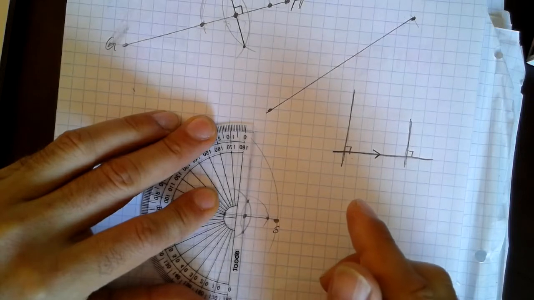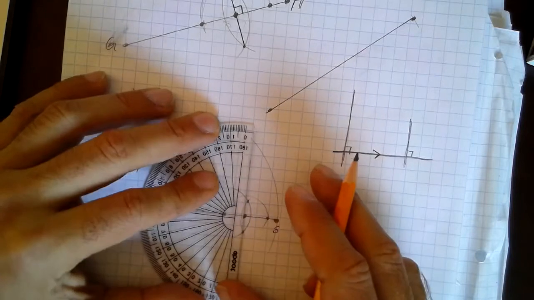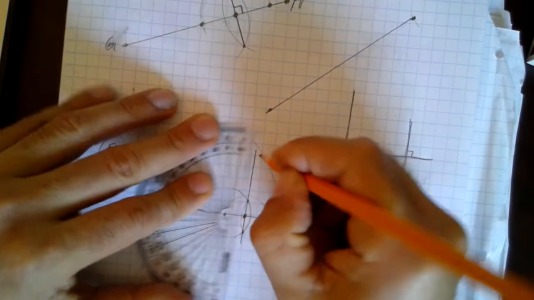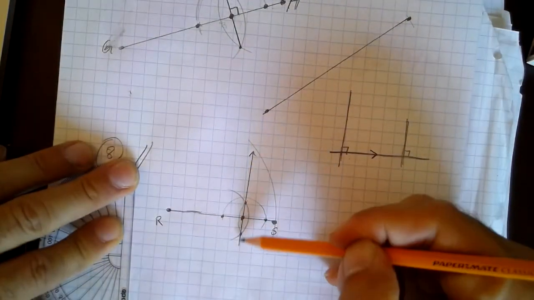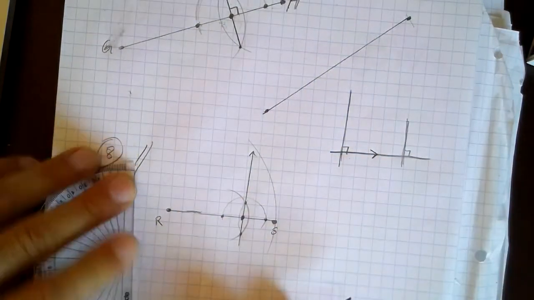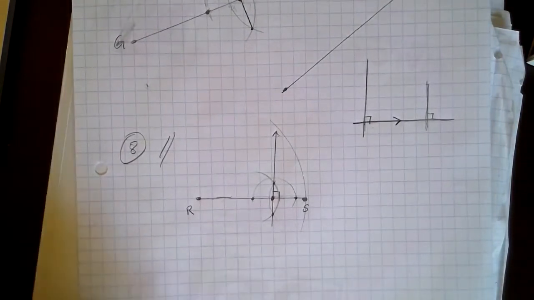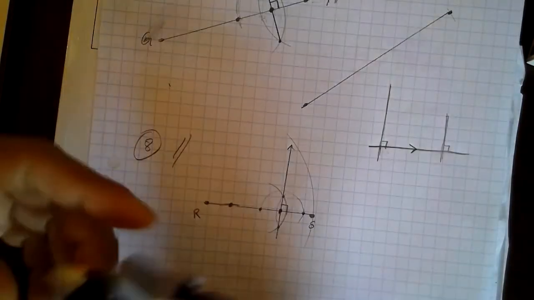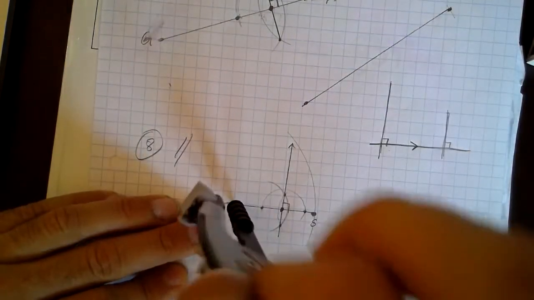Okay? So I'm seeing now that it's not even. I can't use my grid lines because RS isn't perfectly on the line, you see. So the perpendicular line isn't going to be on the grid marks. But here, that's perpendicular. Now we got to go over here and do it for another point. Let's do it right here. Same thing, second verse, same as the first.